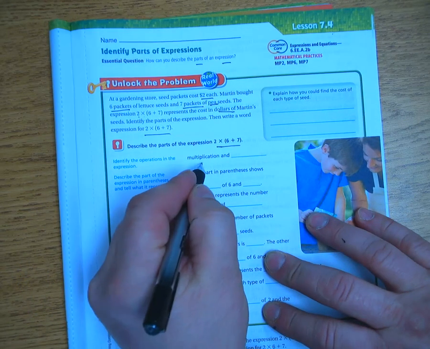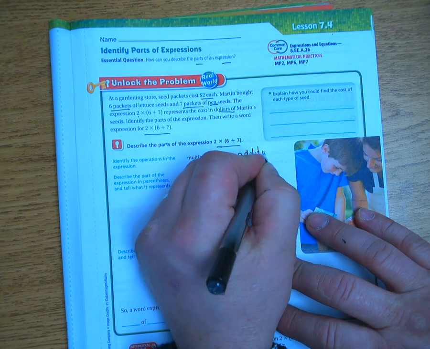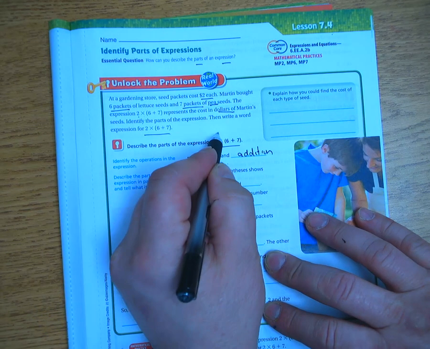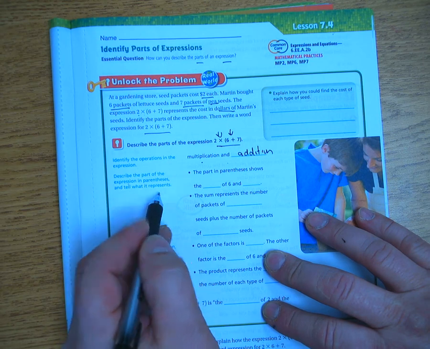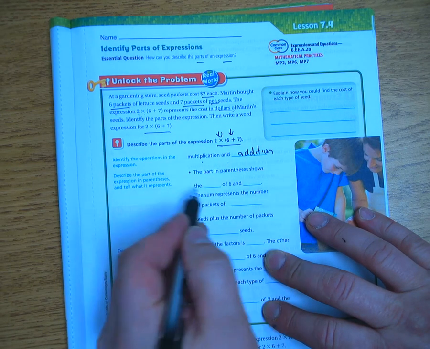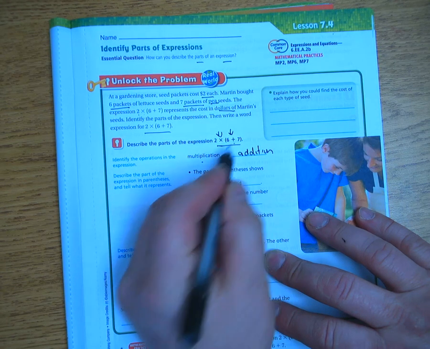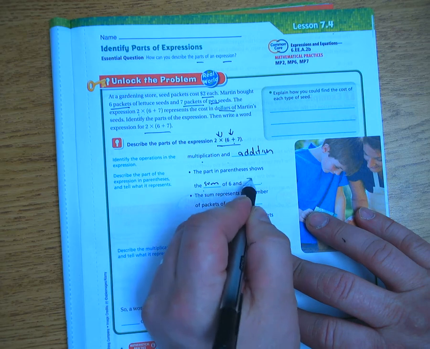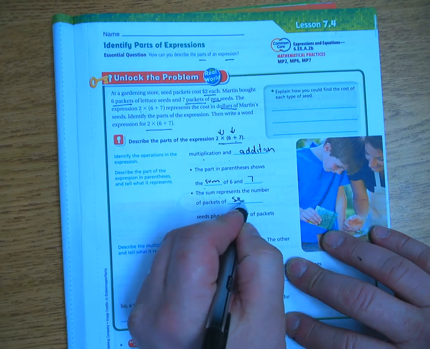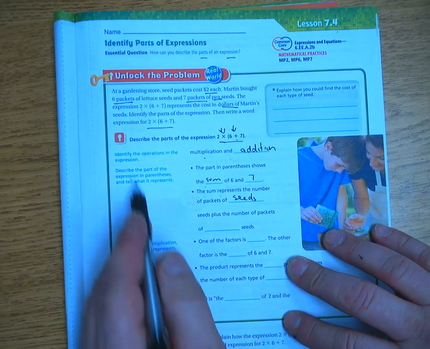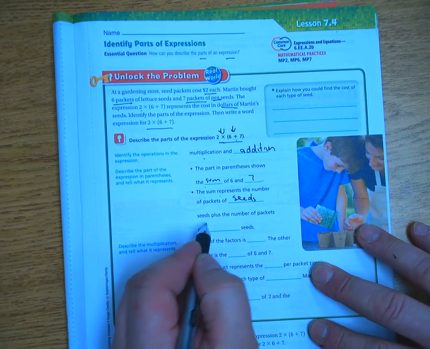So, multiplication and addition. These are the operations. Here's multiplication, here's addition. Describe the part of the expression in parentheses. The part in parentheses shows us the sum, remember they're adding, of 6 and 7. Well, the sum represents the number of packets of seeds. So when I add those together, it tells me how many packets of seeds, lettuce and pea seeds, they got.